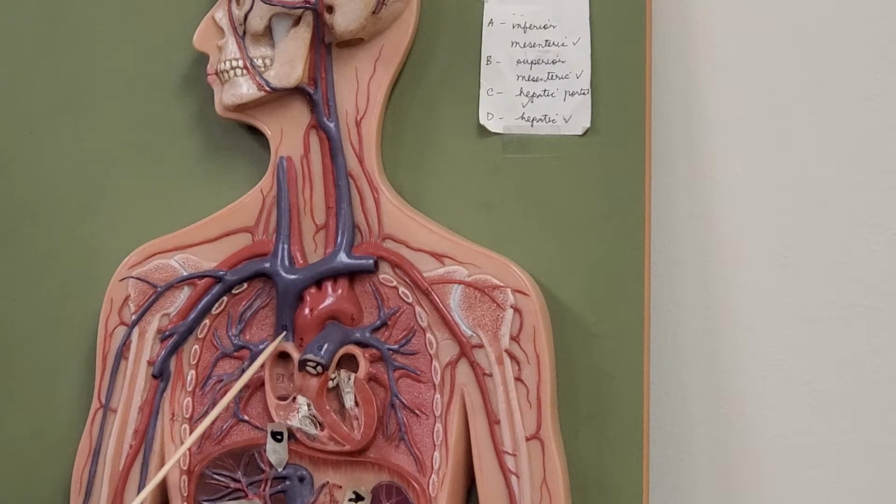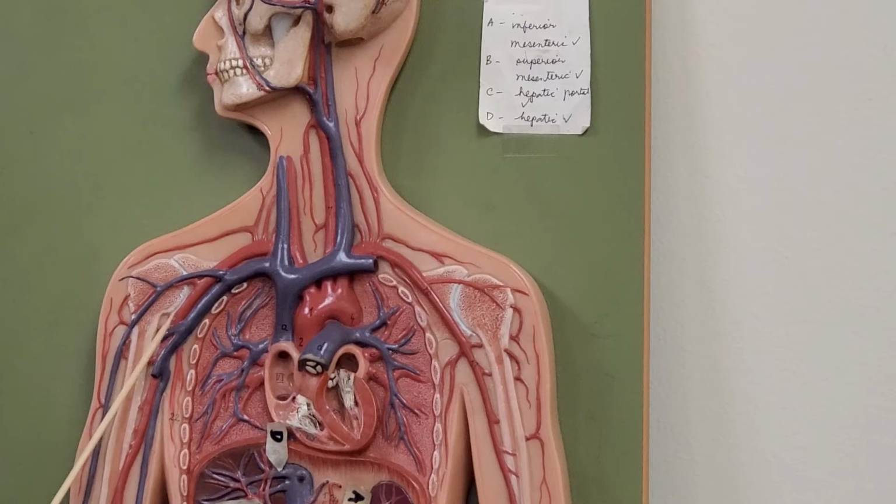The brachiocephalic would run behind the superior vena cava and come out here and become the subclavian artery on the right side, and then become the axillary artery. Here where you see the armpit, this area would be axillary artery, axillary vein. And then this would be the brachial artery.